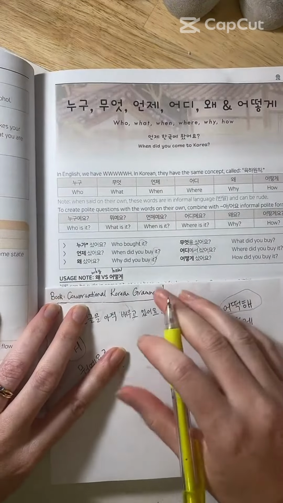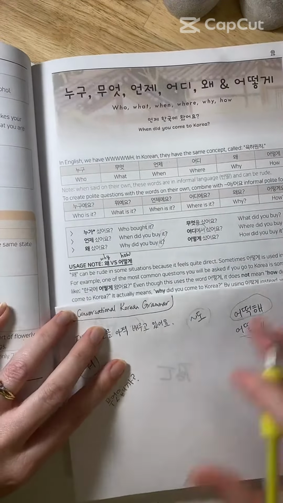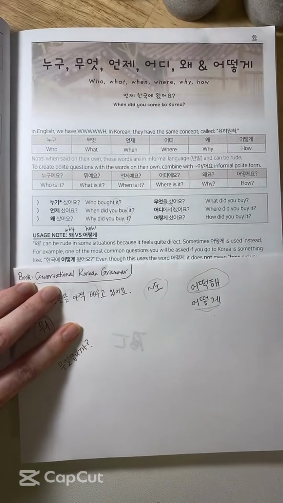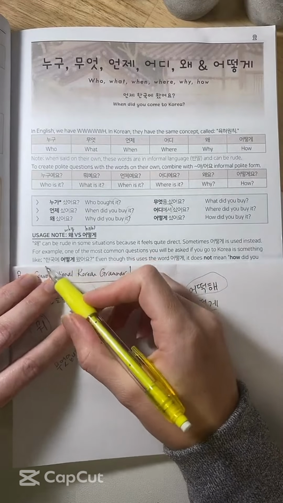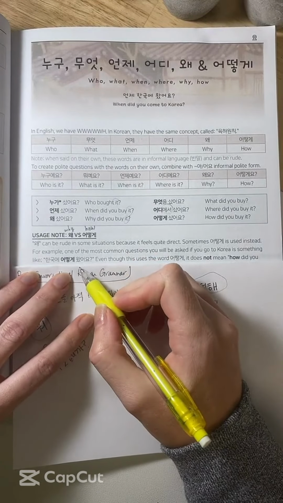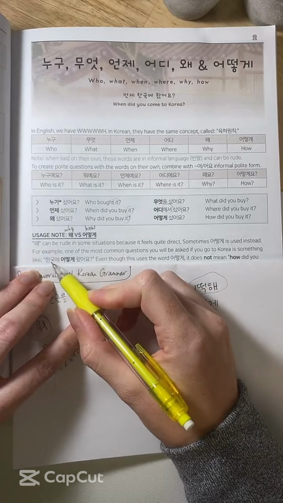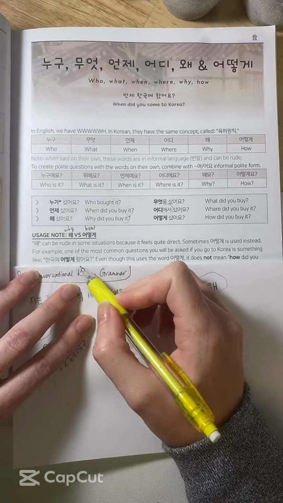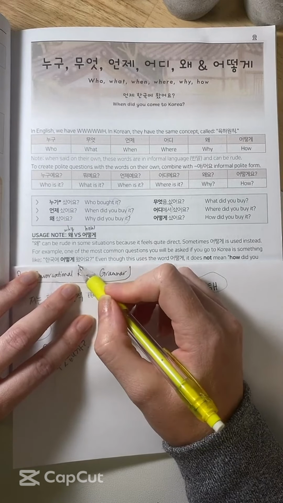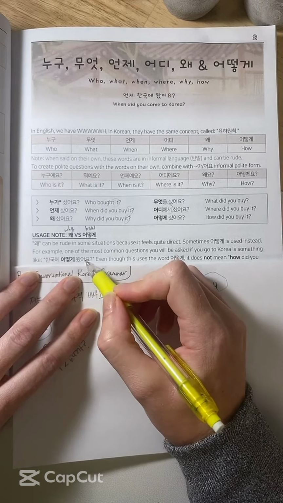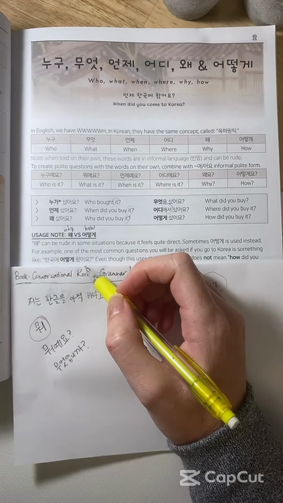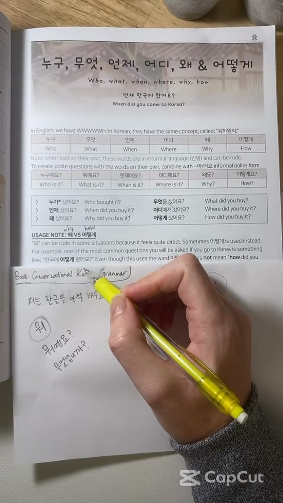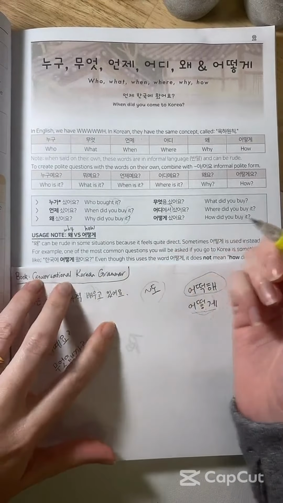Okay, so talking about 어떻게. When you get to Korea, a really common question that Korean people will ask you is 한국에 어떻게 왔어요? 한국에 is to Korea. 한국 is Korea. To Korea, how did you come? 어떻게 왔어요? 오다 is to come, and in the past tense, it becomes 왔어요. So this sentence literally means, how did you come to Korea?